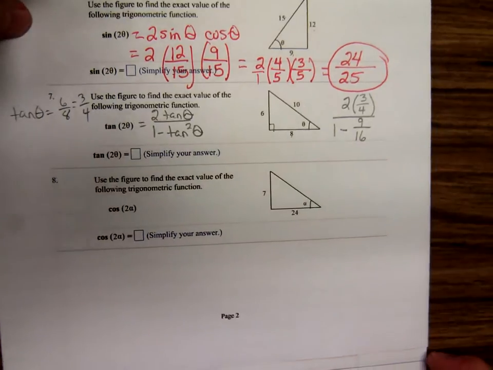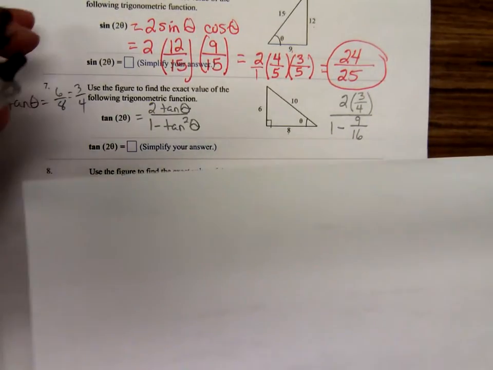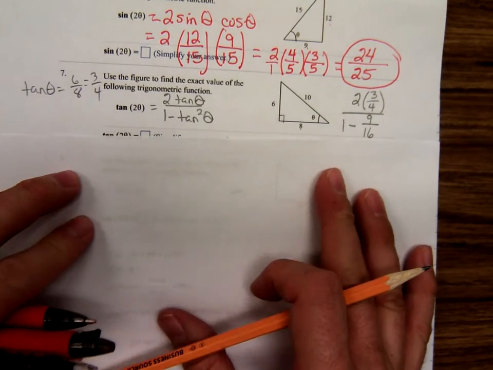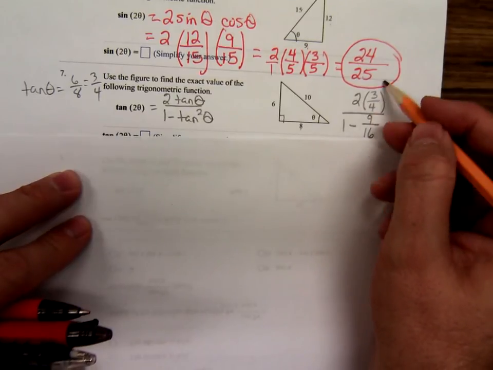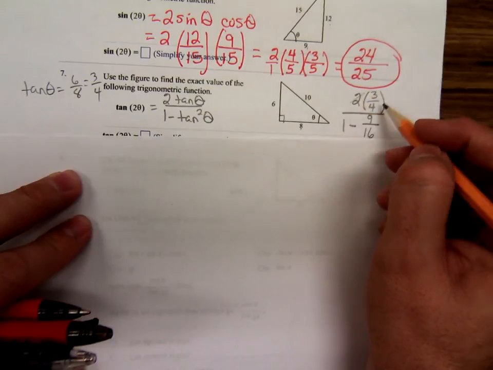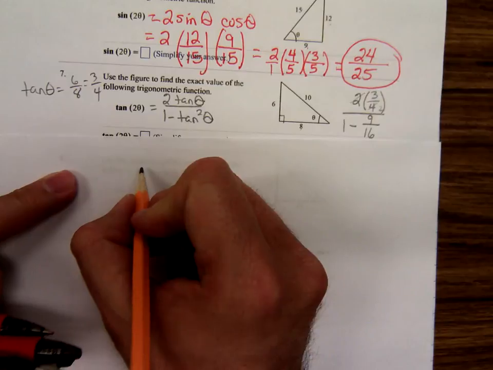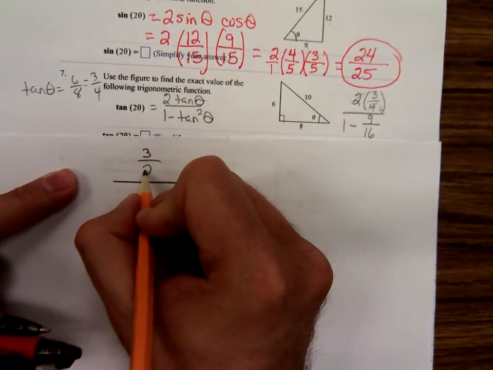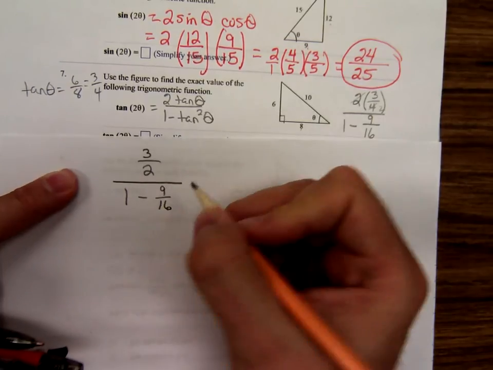And I'm running out of room, so I'll work it right here. The 2 times 3 over 4, here's how I'm going to go about it. I'm going to cancel the 2, saying 2 goes into 4 2 times. So up on top we would have 3 over 2. And on the bottom we have 1 minus 9 over 16.